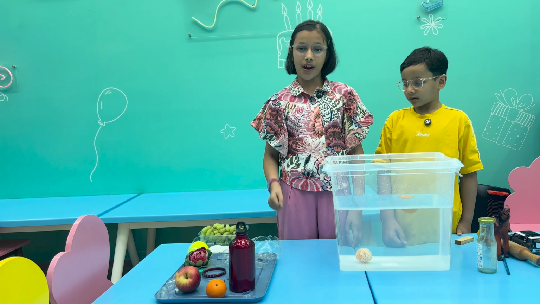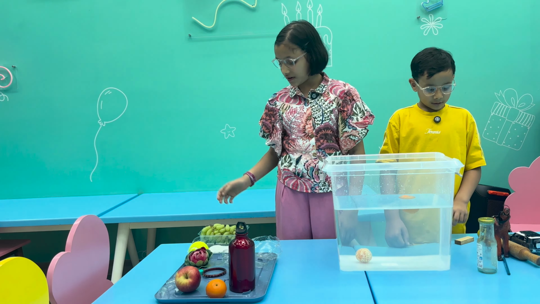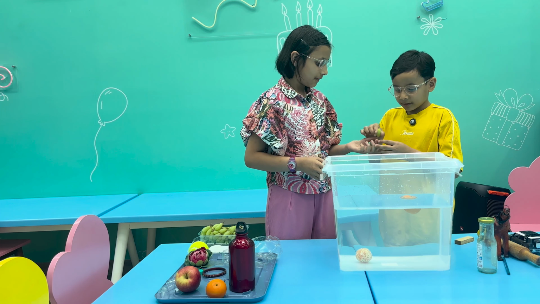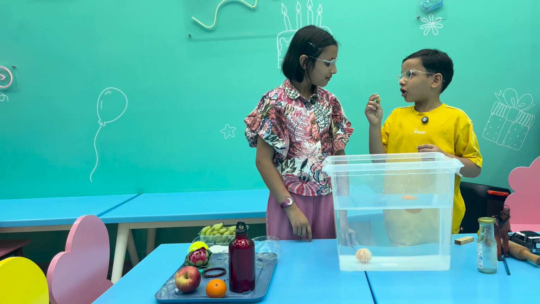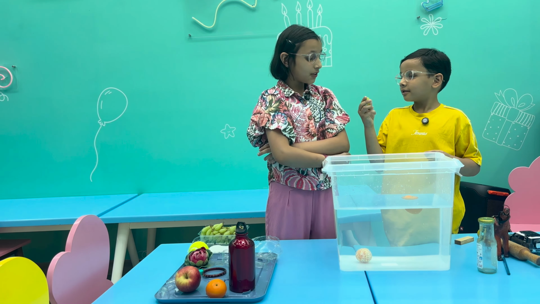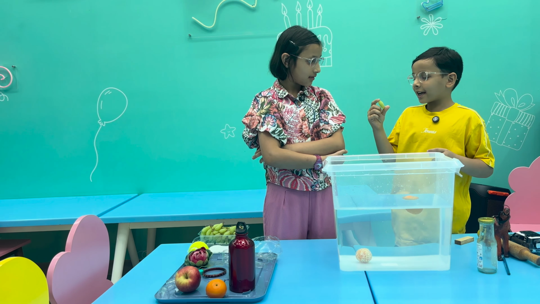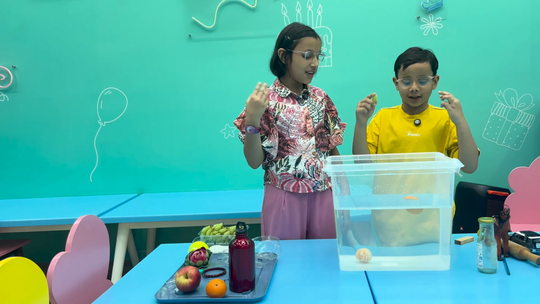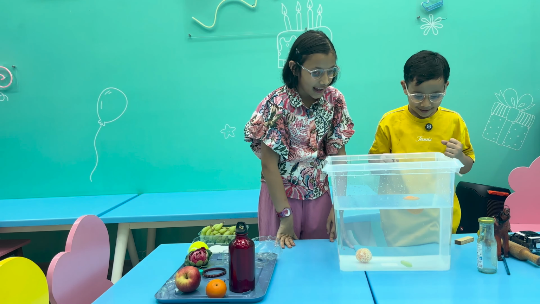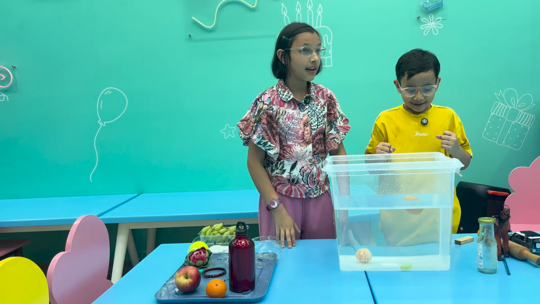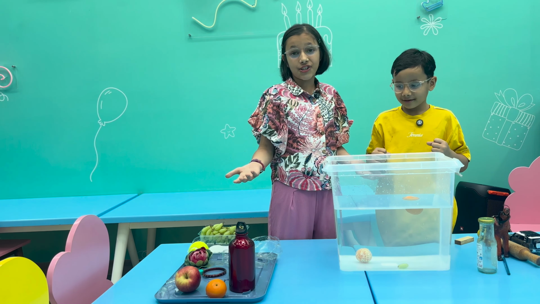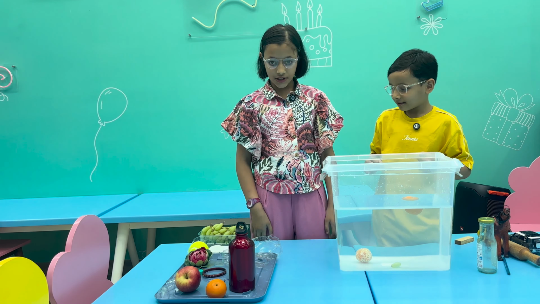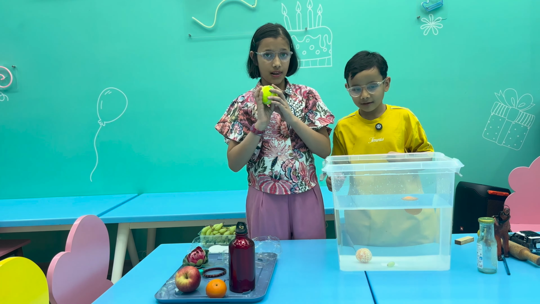Now, let's try something else. We have grapes over here. Will it sink or float? I think it will sink. Okay, let's drop it. 3, 2, 1, go. It sank because it has no air trapped in it. That's why it sank.